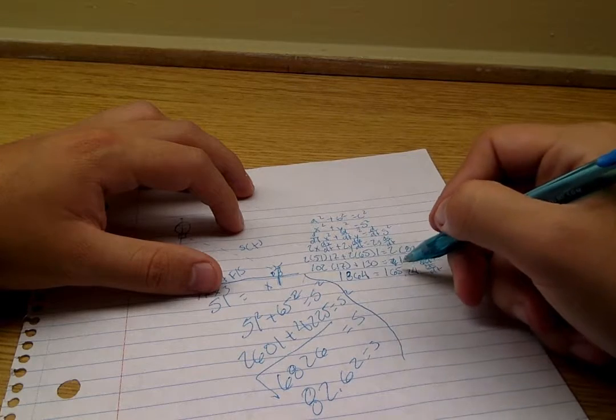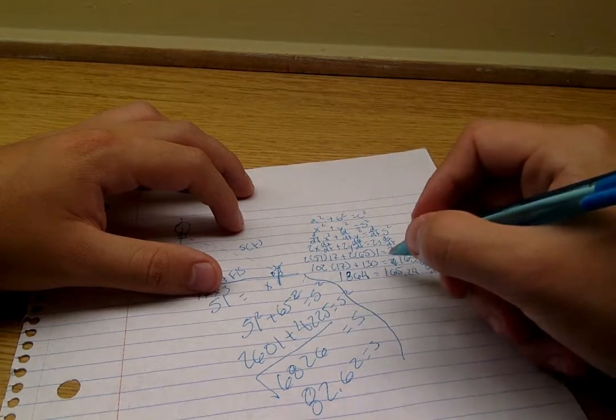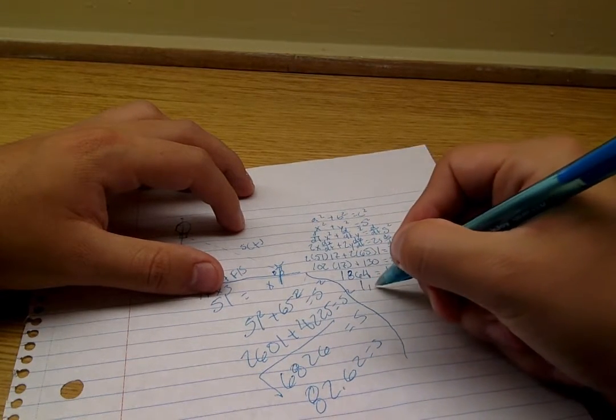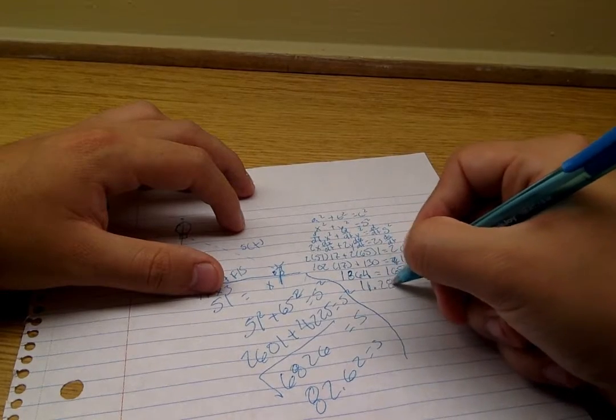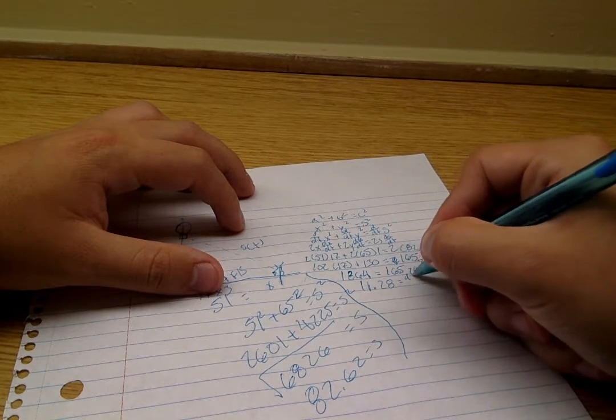Now we divide both sides by 165.24 and we'll get 11.28 is equal to ds over dt.